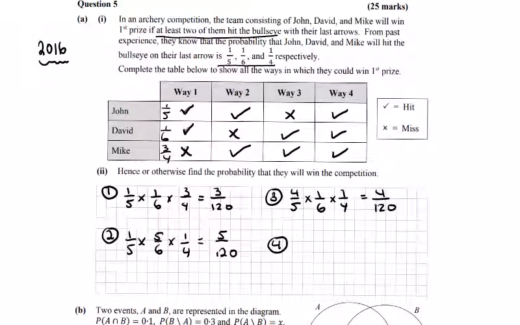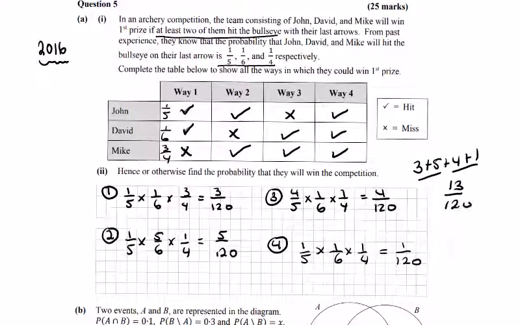And way 4 is the 1 over 5 by 1 over 6 by 1 over 4, which is 1 over 120. So adding all these together, 3 plus 5 plus 4 plus 1, 8 and 5 is 13 over 120, is the probability that they will win the competition.